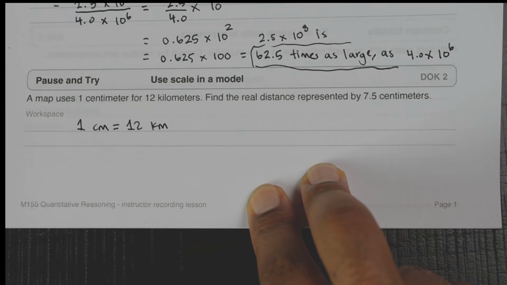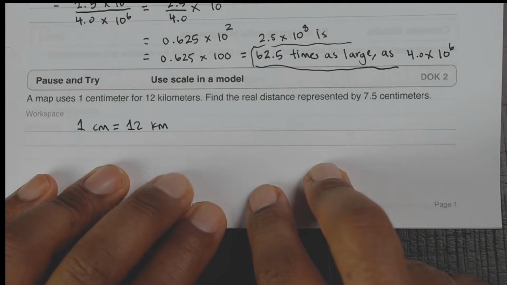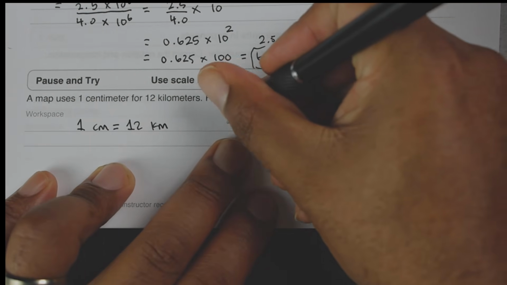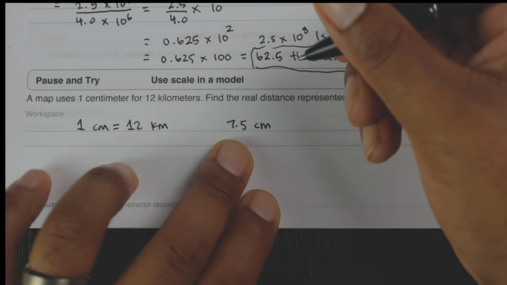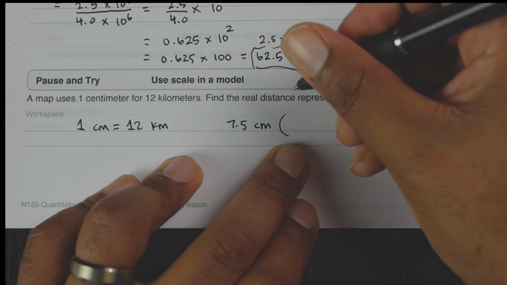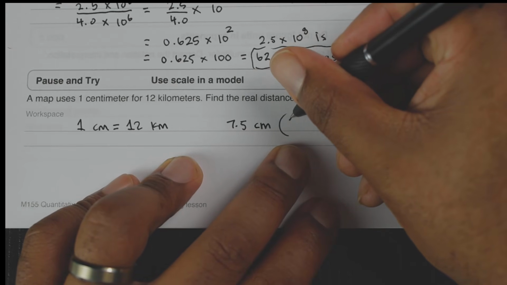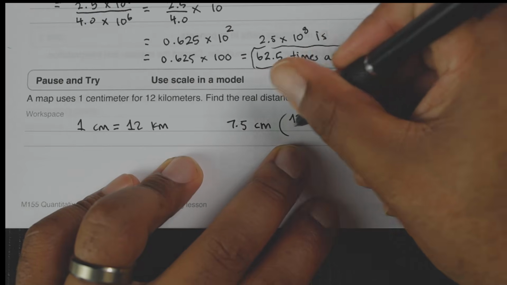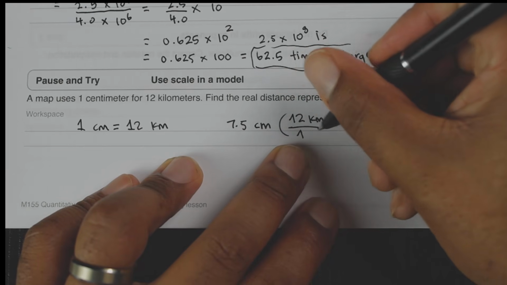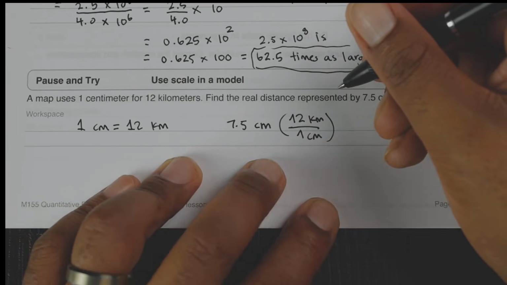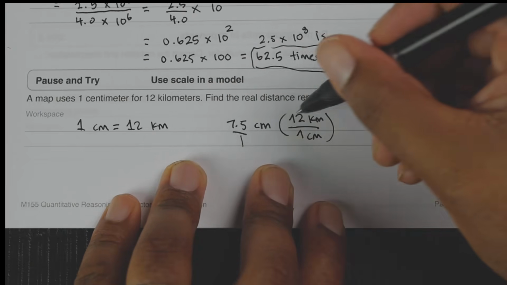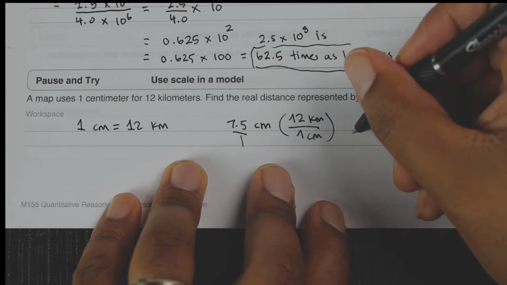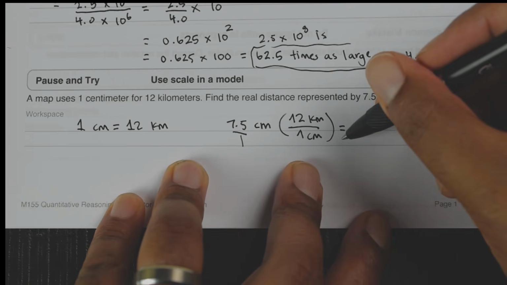Okay. So we're going to use what is called dimensional analysis. Dimensional analysis is taking that 7.5 cm and multiplying it by the unit rate, 12 km over 1 cm. Notice, this is the unit rate, so those cm's are going to cancel.